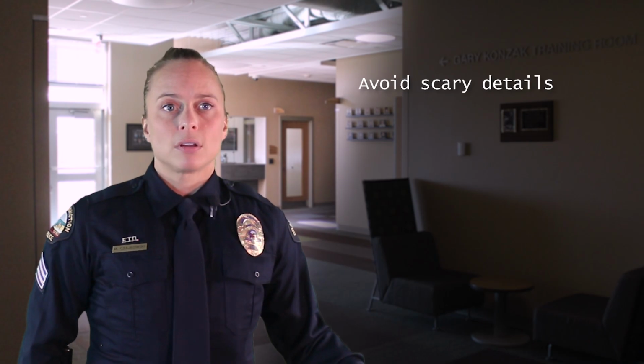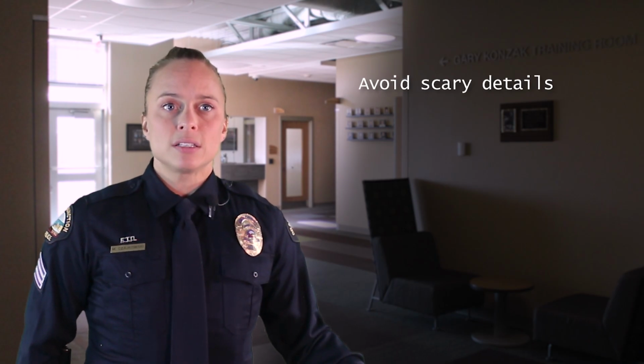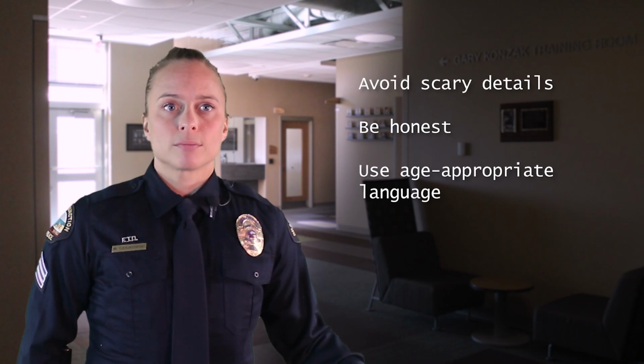There is no way to protect yourself in all situations, and the following tips and advice cannot completely eliminate the risk of sexual assault. However, they may provide you with information to prepare you and your family for potential situations. Many people are concerned about what to tell their children about this sexually violent predator that has moved into their area. Avoid any scary details, be honest, and use language that is age appropriate.